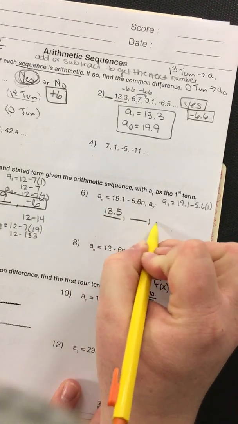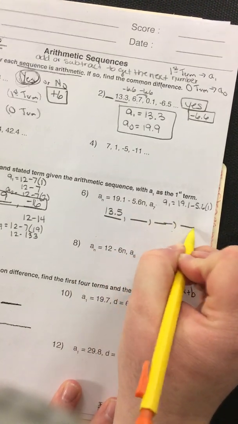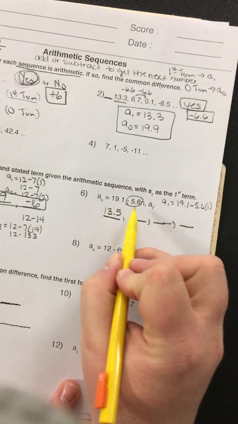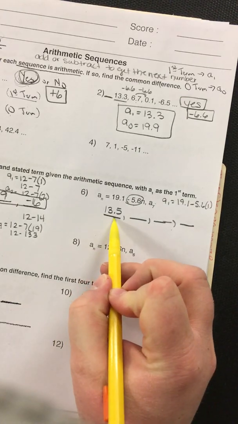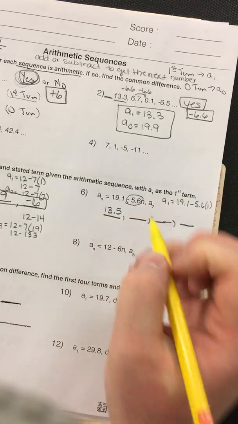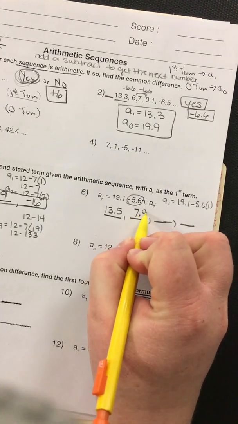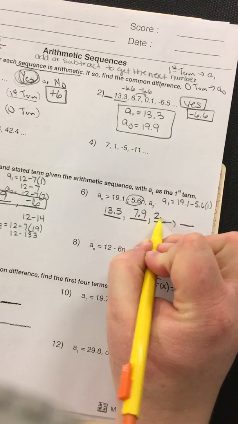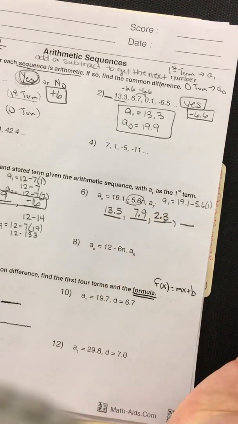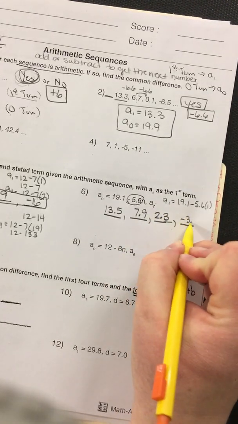Now, if I didn't want to go through all the work of plugging it in every time, I look here. What's my common difference? I'm going down by negative 5.6 every time, so I'm going to subtract 5.6. So I'm going to take that 13.5 minus the 5.6. I'm going to get 7.9, minus 5.6 is 2.3, minus 5.6 is negative 3.3.